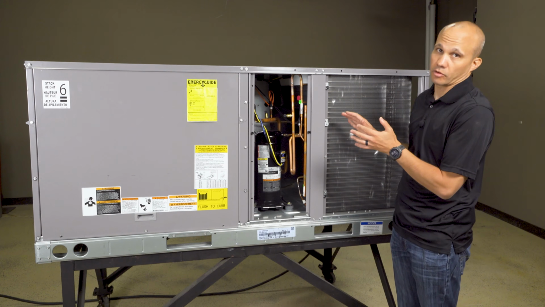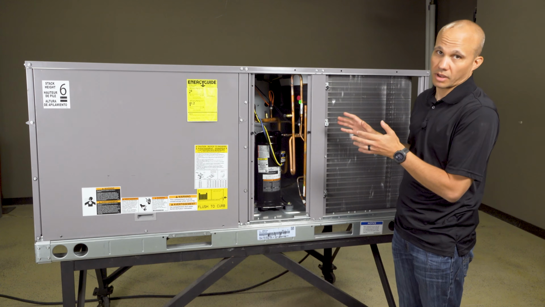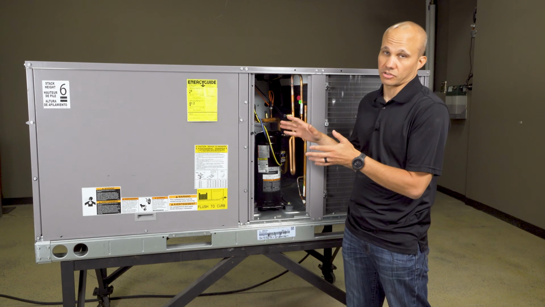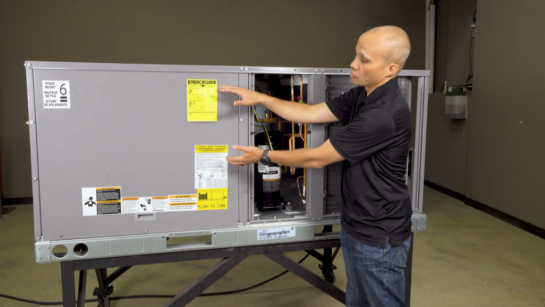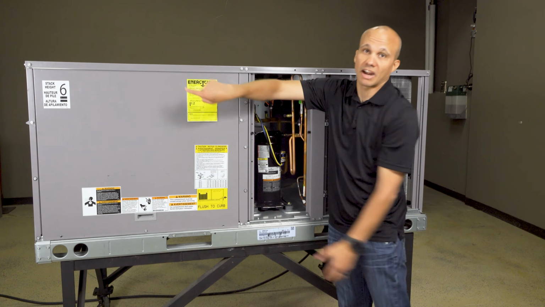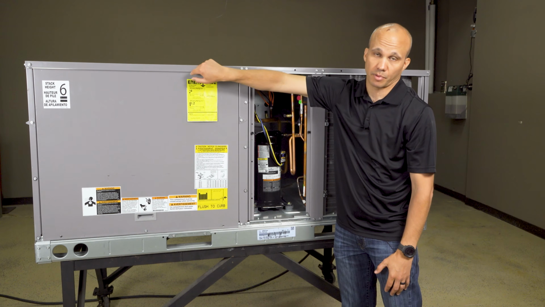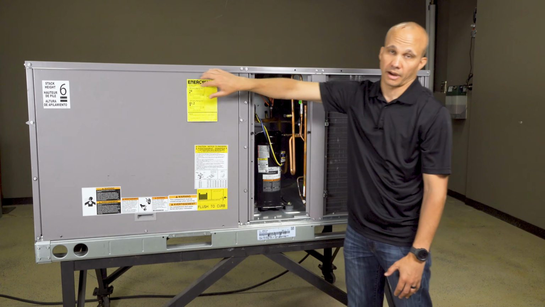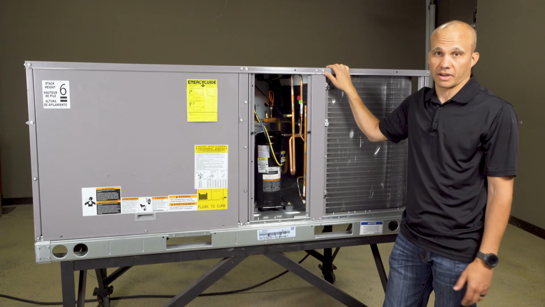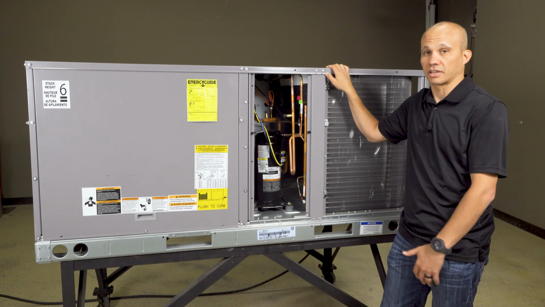So this unit is not equipped with an economizer. But if it was, we would have another section on this unit that would allow me to pull fresh air in directly into that filter and into that evaporator coil from outside, nice cool air. We have another video explaining how that economizer works, so we'll let you guys take a look at that.